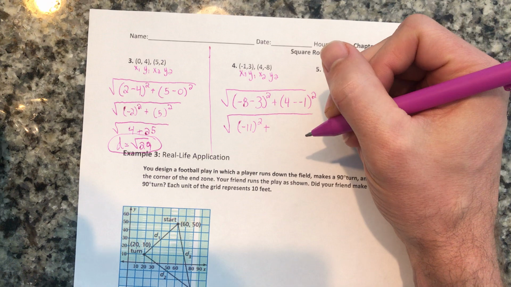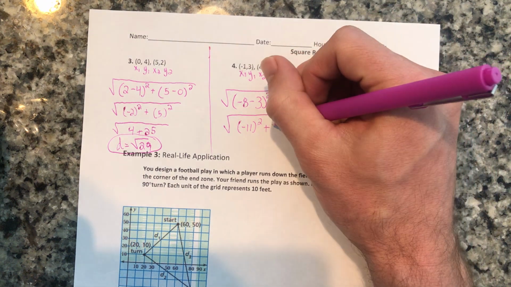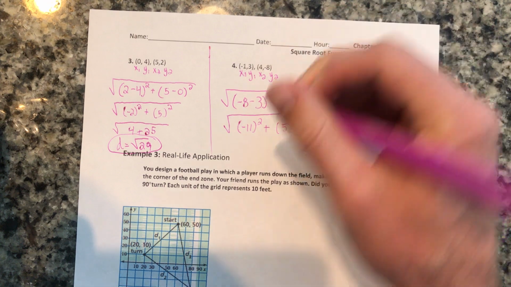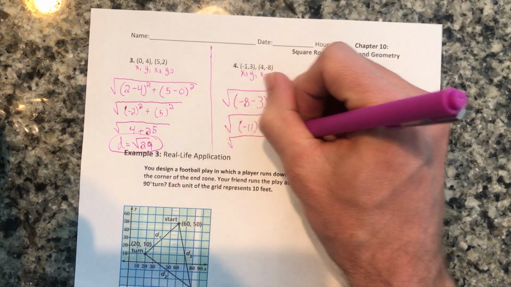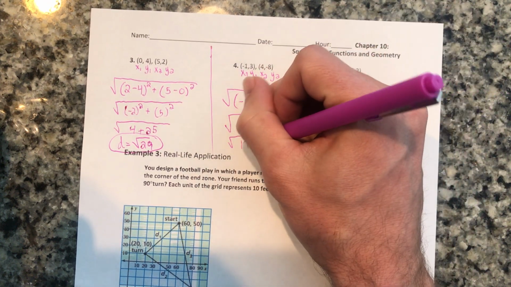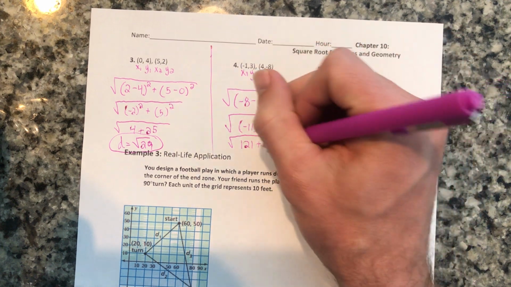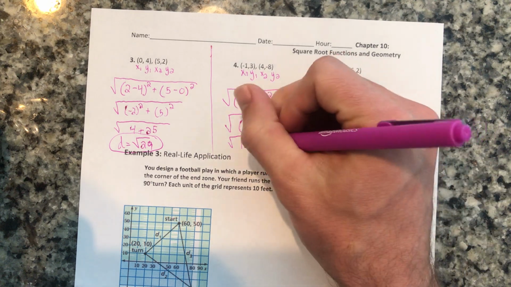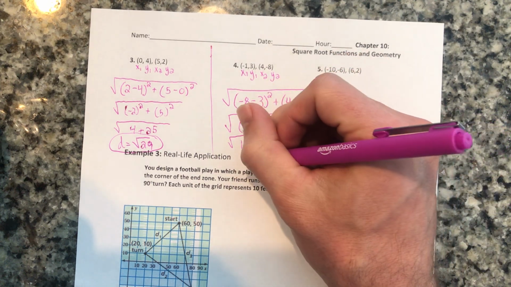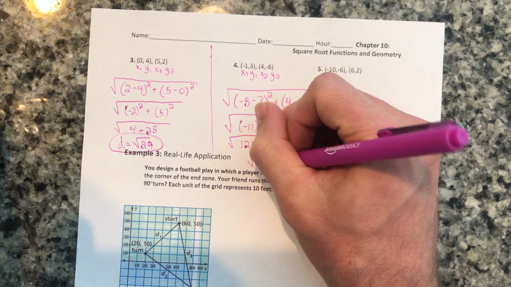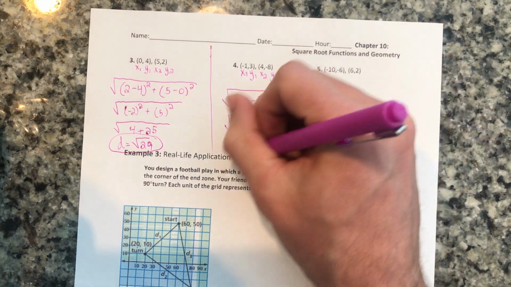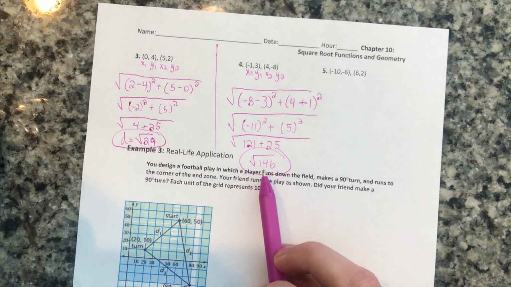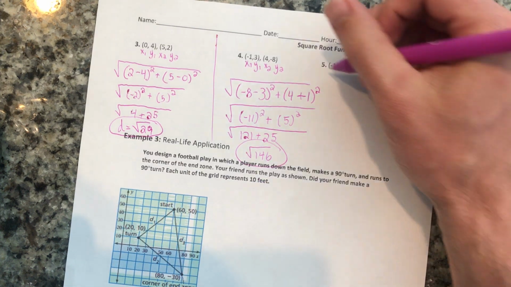So then we do negative 11 squared plus 4 minus a negative 1. That turns to addition. That'd be 5 squared. Then we evaluate it. Negative 11 squared turns to a positive 121 plus 5 squared is 25. And you would then add these two numbers together. It would be square root of 146. And eventually, again, we'll start saying, all right, let's simplify the square root. But right now, let's just get to the distance.